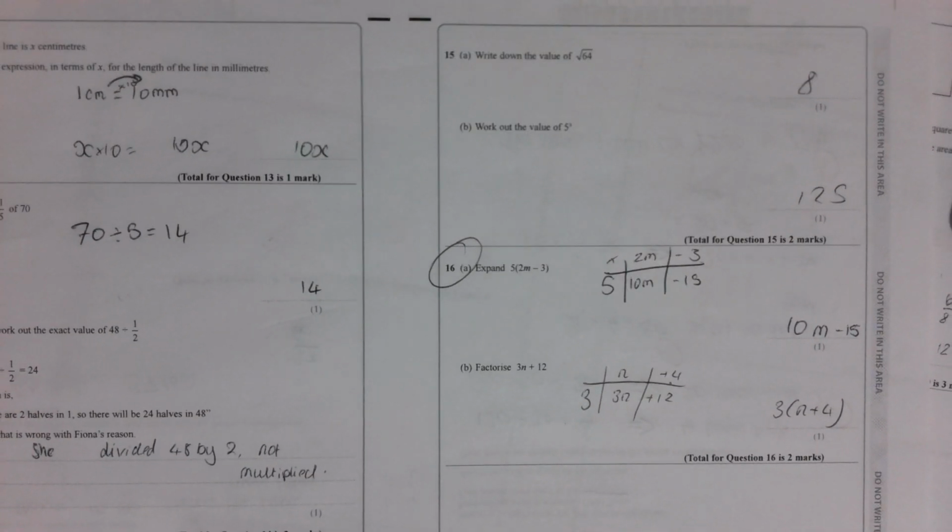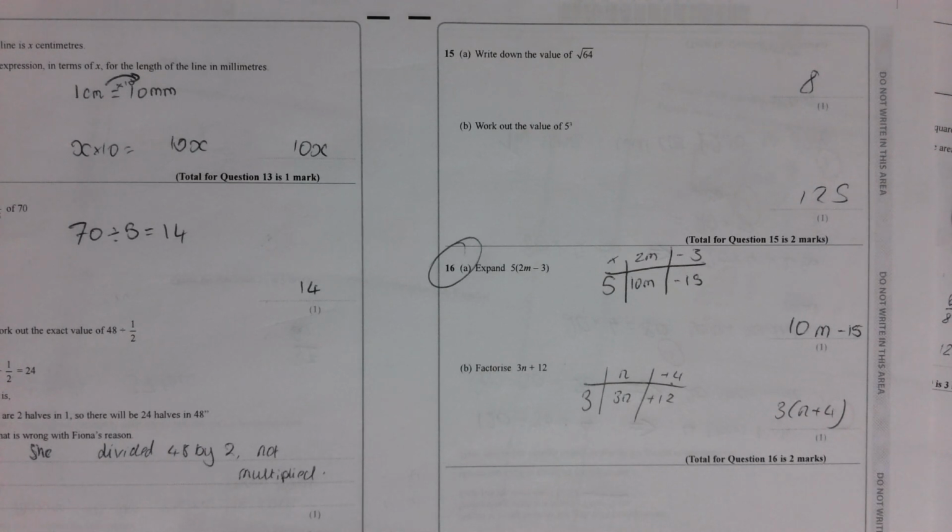The square root of 64 is 8. You could say plus or minus 8. Don't worry too much about that though. And 5 cubed is 125. 5 times 5 times 5.